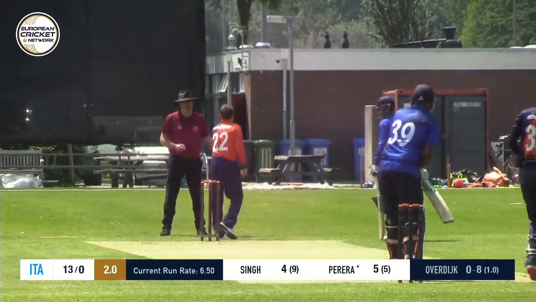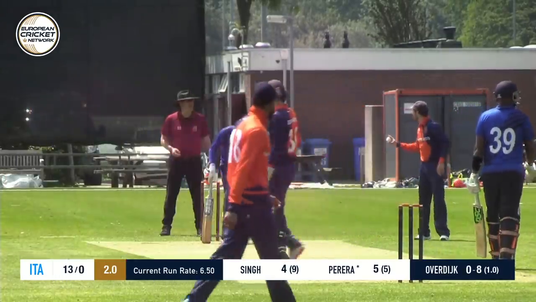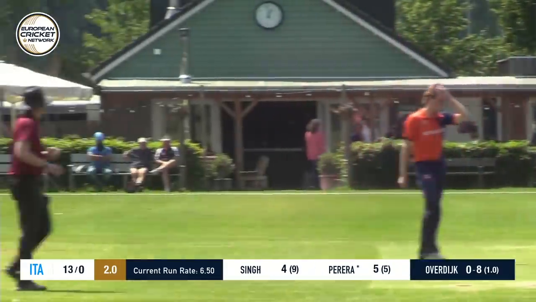Very active man there in cover. He's diving around everywhere. Switching up the field for a lefty. What are you doing now? Shady. Oh, it's the over, is it?